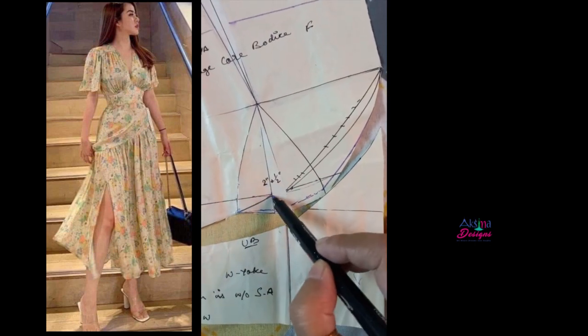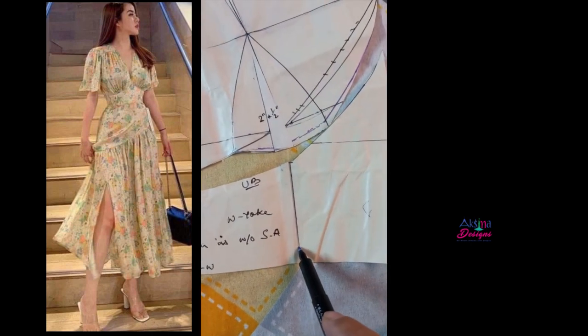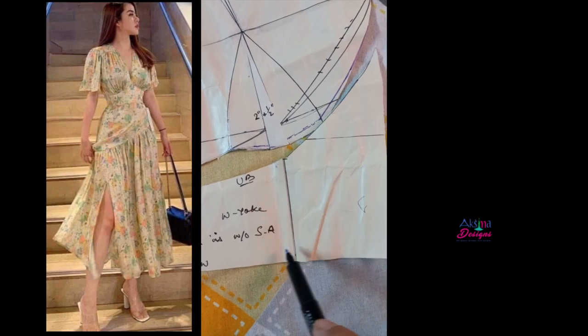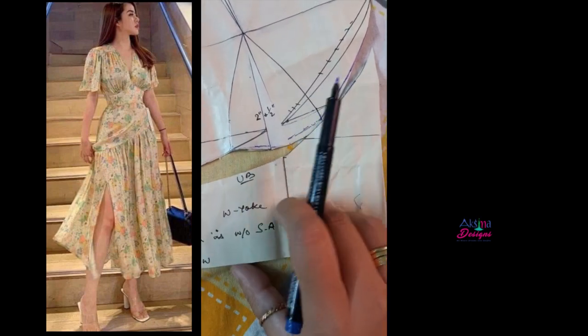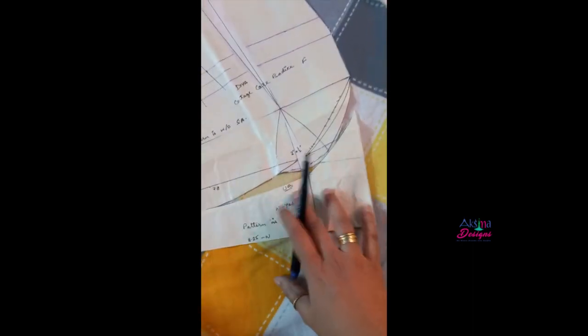1 inch here till here, 1 inch here till here, and this one was 1.75 inches total, divided into half. I have eliminated the dart, closed it down, because this yoke portion is fitted, and this portion has gathers.